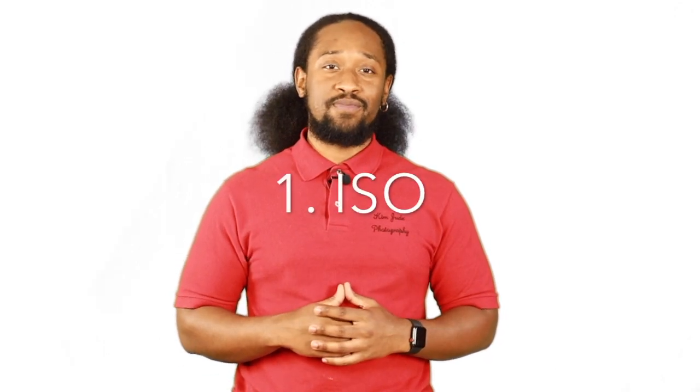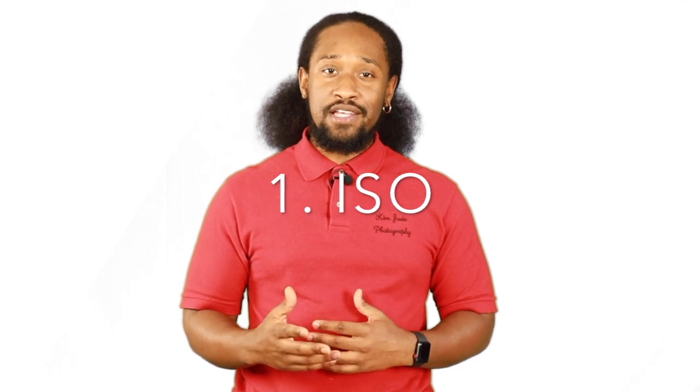When it comes to exposure, there are going to be 3 key settings that you're going to want to adjust to get the proper lighting. The first one we're going to talk about is ISO. ISO is the International Standard of Organization. It was created in 1974 as a standard scale for light sensitivity in digital cameras.